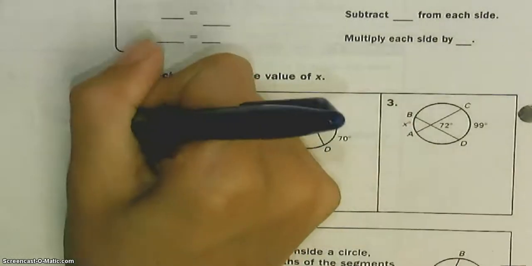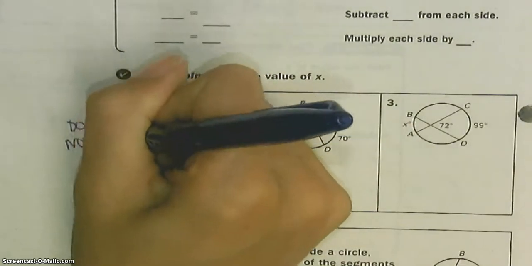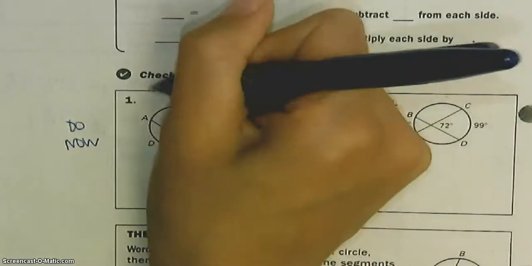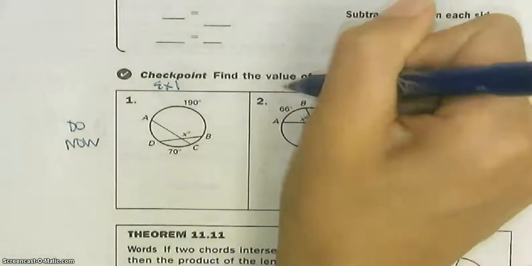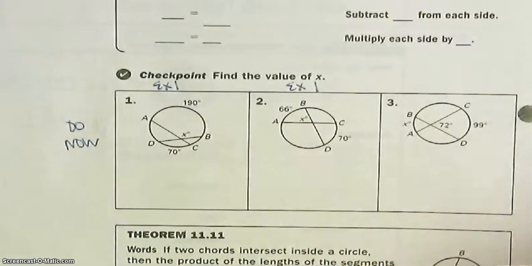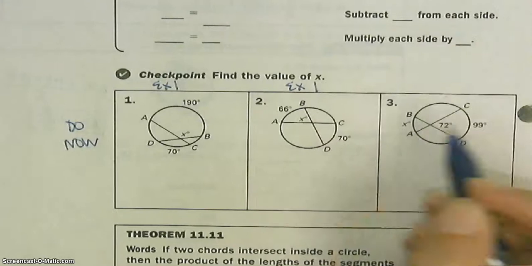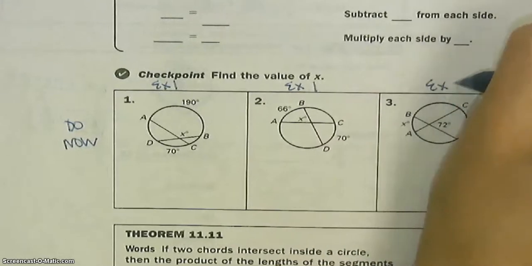All right, you're going to do these now. So use the equation. This is like example 1. This is like example 1. And this, notice, we're missing the arc now. This is like example 2.